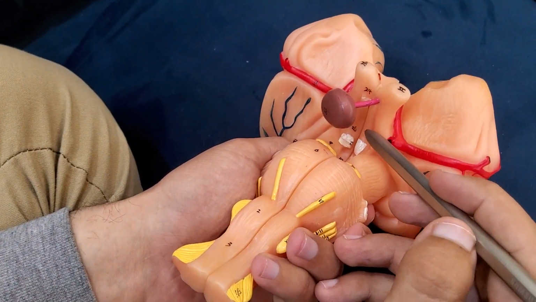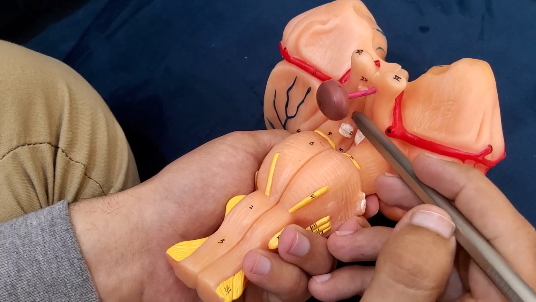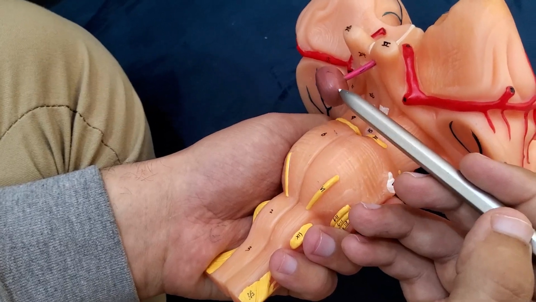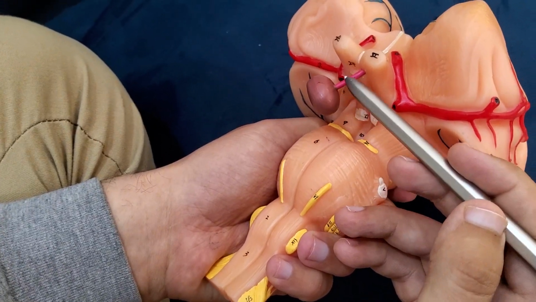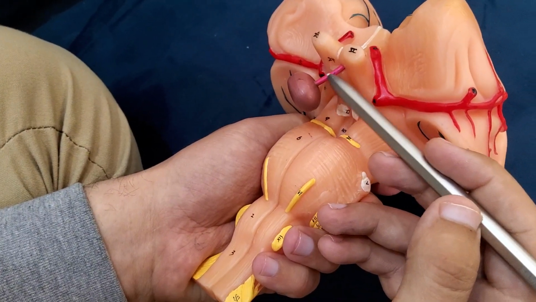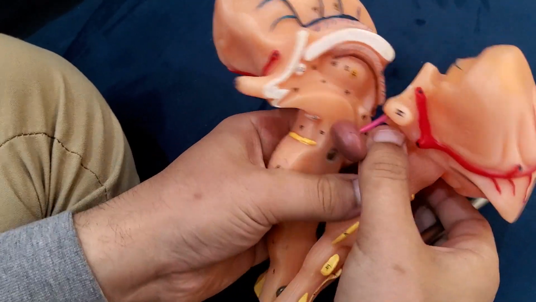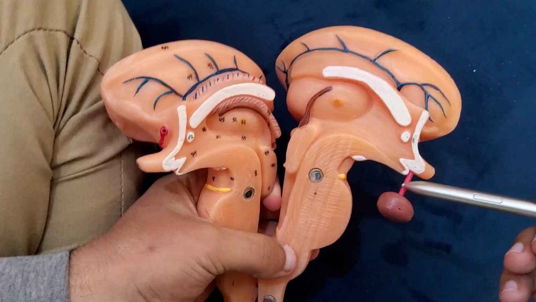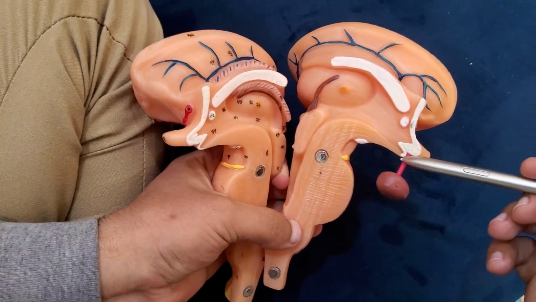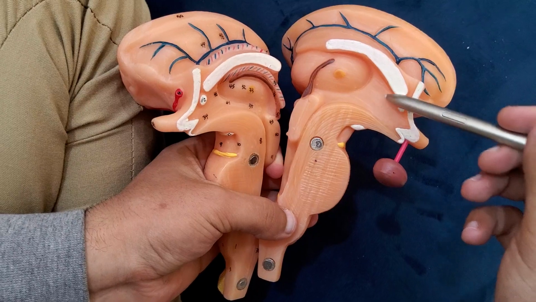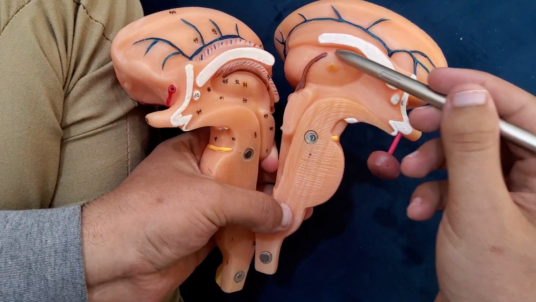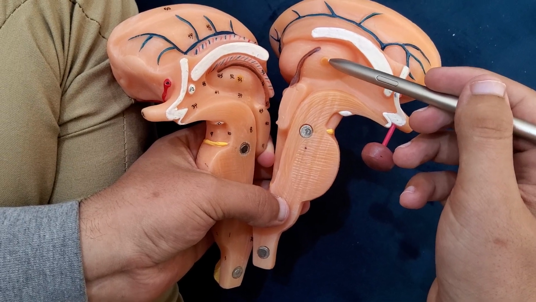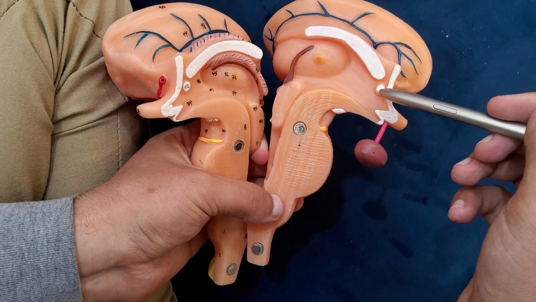As you see, this is the optic nerve, and this is also the optic nerve. This is the pituitary gland. This is the infundibulum of the pituitary gland. As you know, the infundibulum connects the pituitary gland to the hypothalamus. This is the hypothalamus, while this is the thalamus. This is the interthalamic adhesion. This is the anterior commissure.